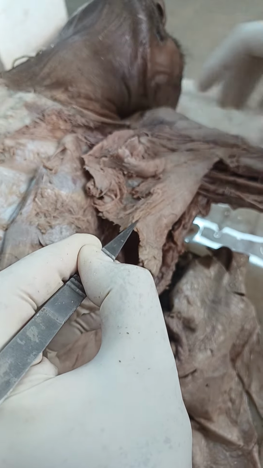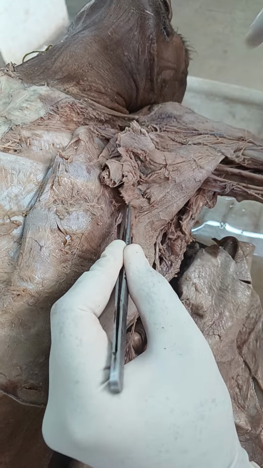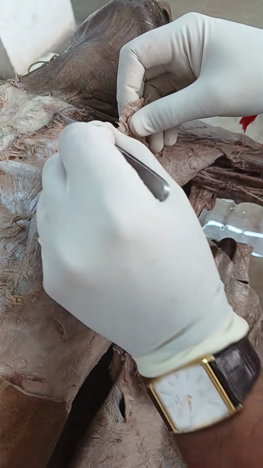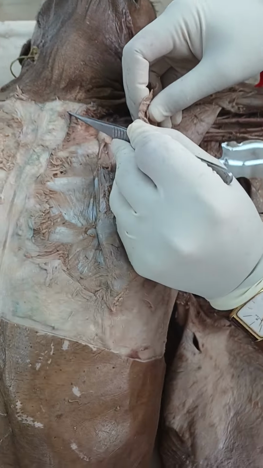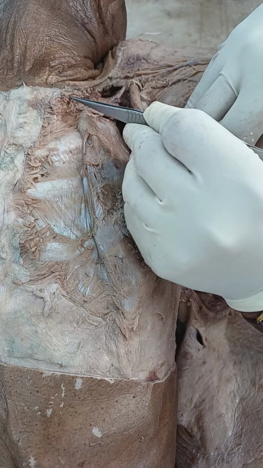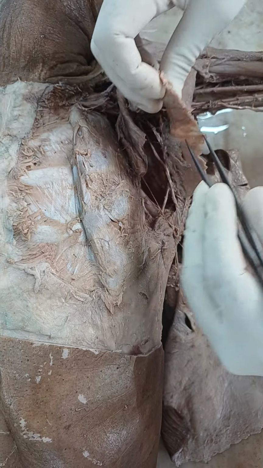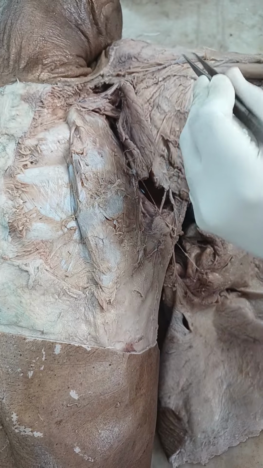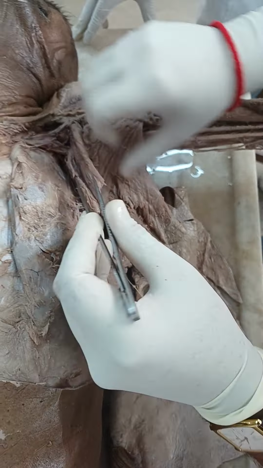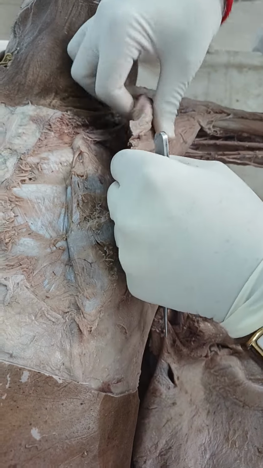This is the pectoralis major. It is attached over here, but due to abduction of the arm, it is already cut from the lateral margin of the sternum from the second to sixth ribs, as well as the anterior surface of the medial two-third of the clavicle, and it is inserted into the lateral lip of the bicipital groove of the humerus. After reflection, here you can see this is pectoralis major.